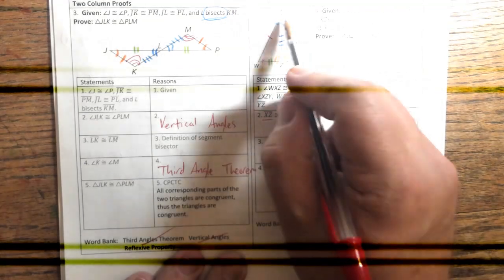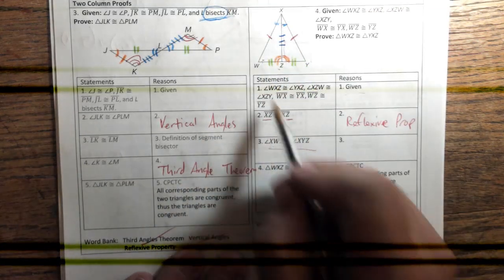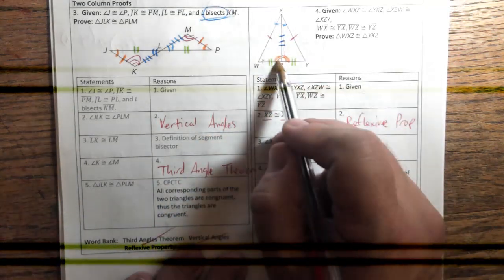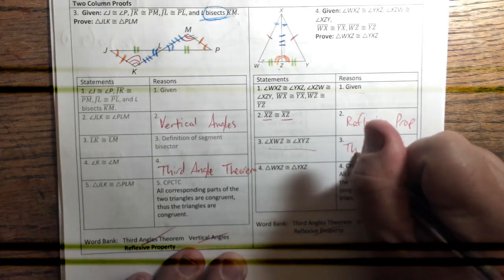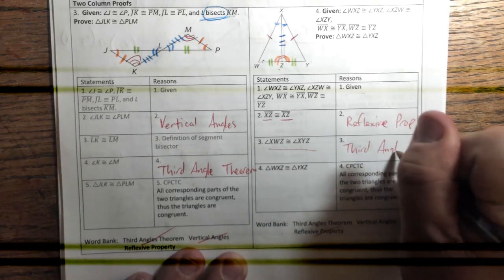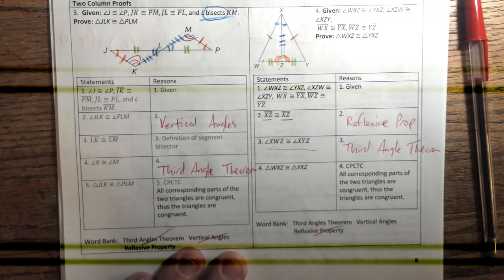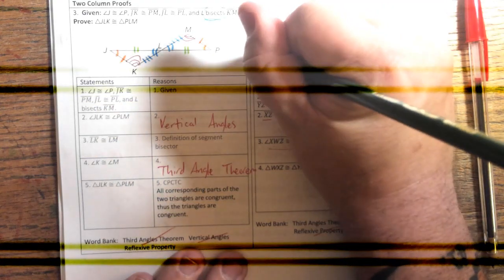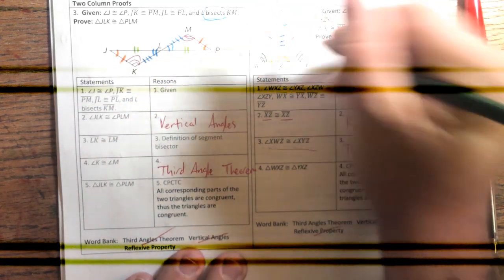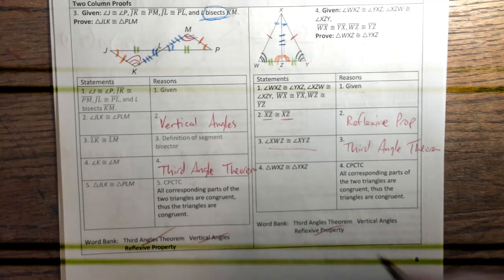All right, so next it says XWZ and XYZ are congruent. So we got an angle here, so we're talking about a third angle. The third angle theorem tells us that those two angles are congruent. There you go.